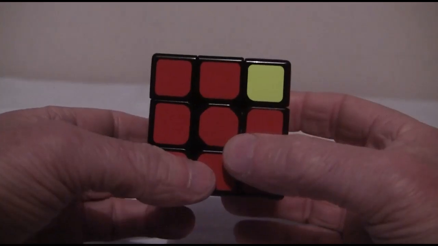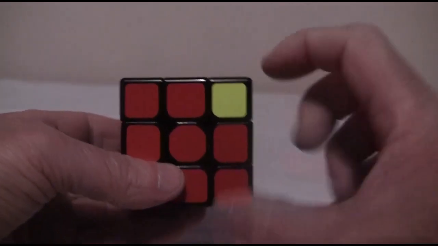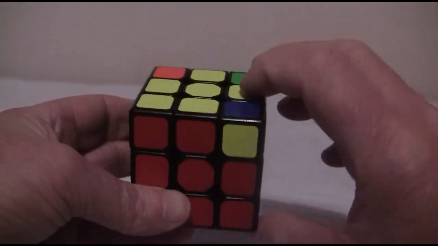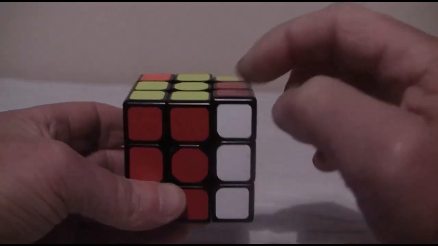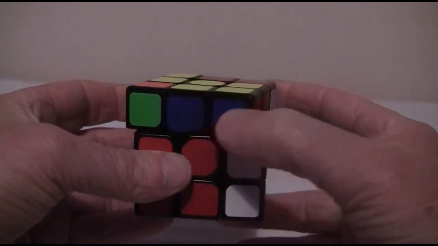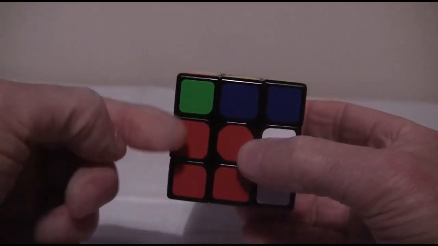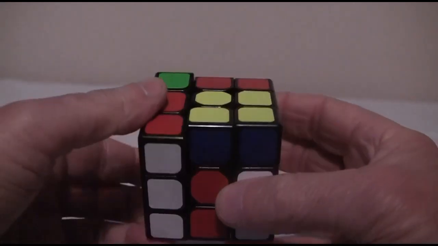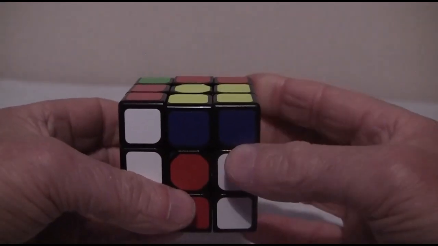So what I'm going to do is another algorithm. So what you're going to do is keep an eye on these two here. So I'm going to turn these two up and put them to the back. Now on the left hand side, I'm going to look at these two. I'm going to turn these two up and I'm going to put those two to the back.